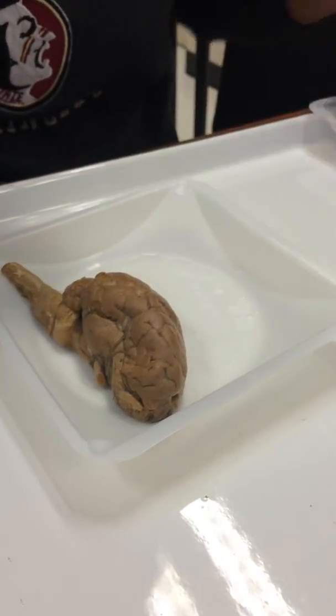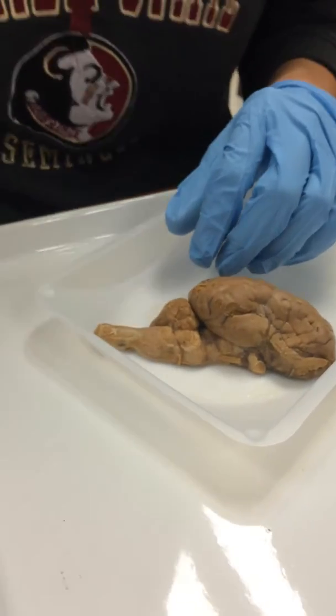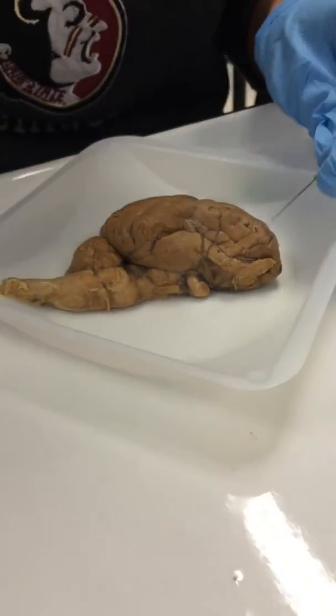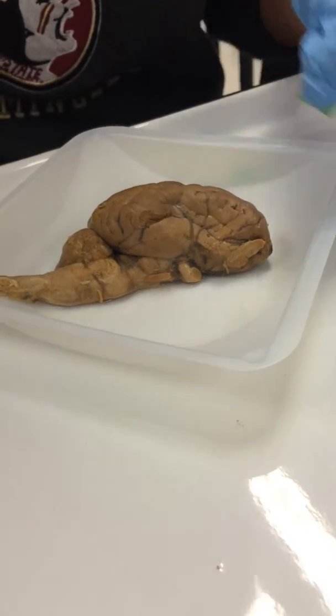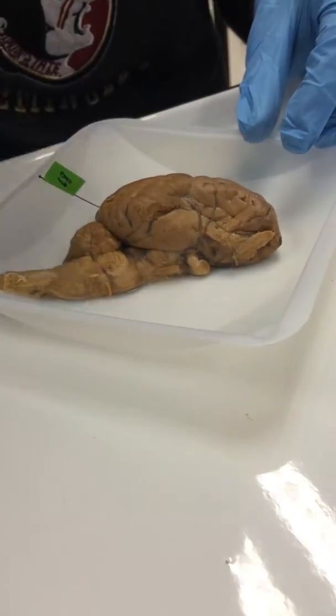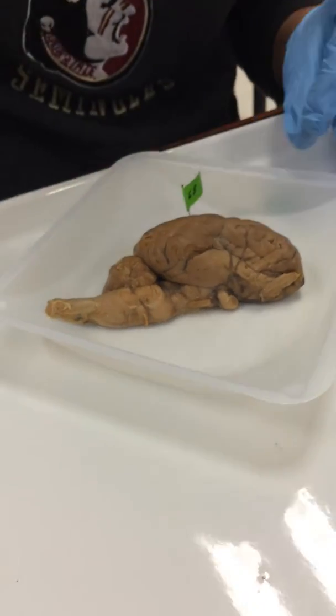Alrighty. So now this is your lateral view. Okay, you have your lobes. So you have your frontal lobe, temporal lobe, which is on the side, occipital lobe, and then your parietal lobe on top.